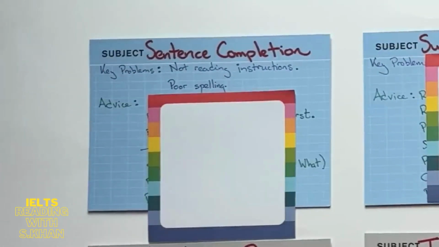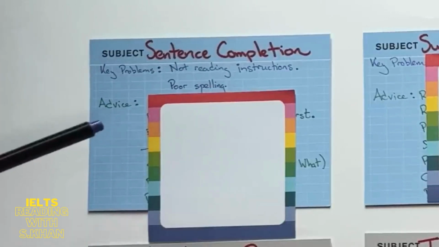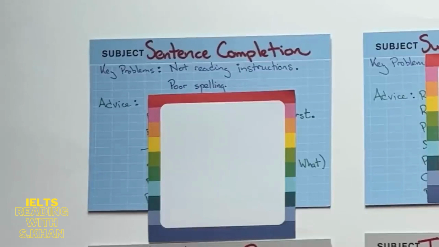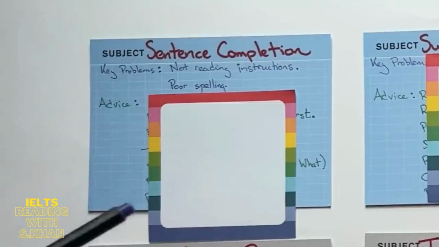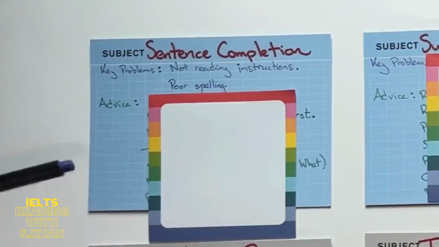So not reading the instructions, this is just something that lots of students have a problem with, and it's an easy fix. It is getting into the habit of really paying attention to the instructions, understanding what the instructions are saying, and then following that information. And then poor spelling, this is because this is one of the types of questions where you are not picking A, B, C, or D. You actually have to take words from the text and write them out. So if one letter is wrong, the whole answer is wrong. So make sure that you are paying attention to spelling.